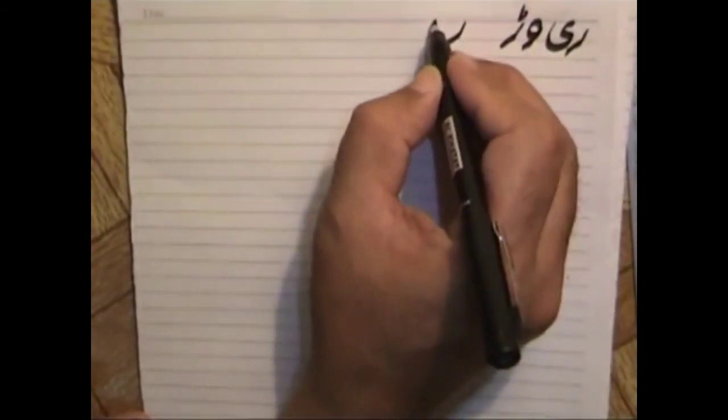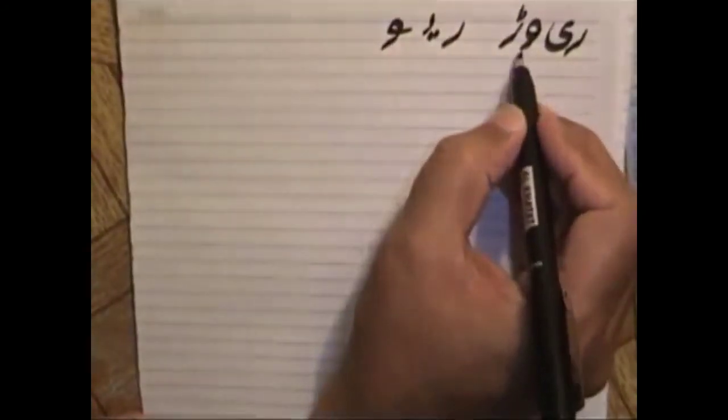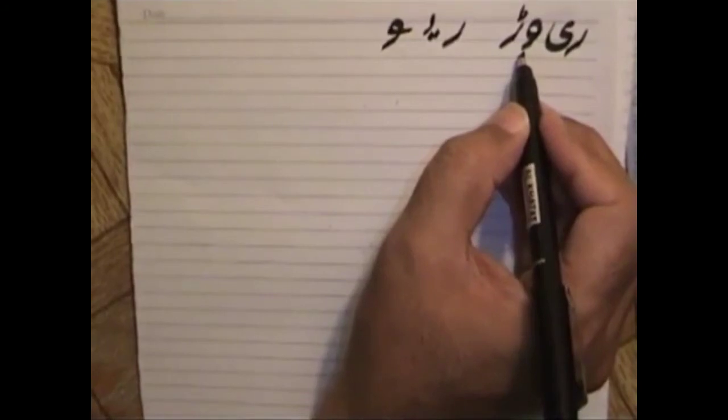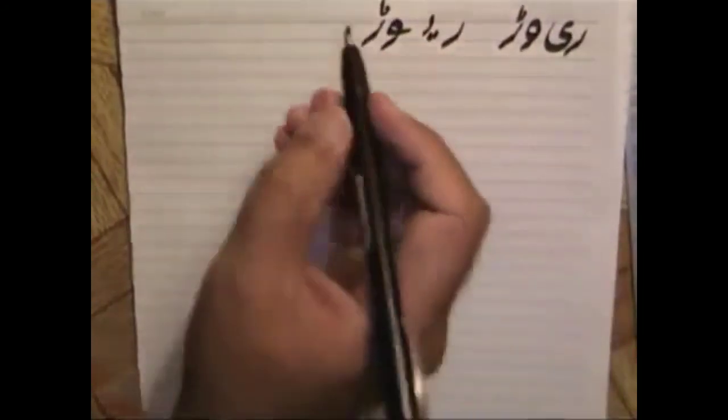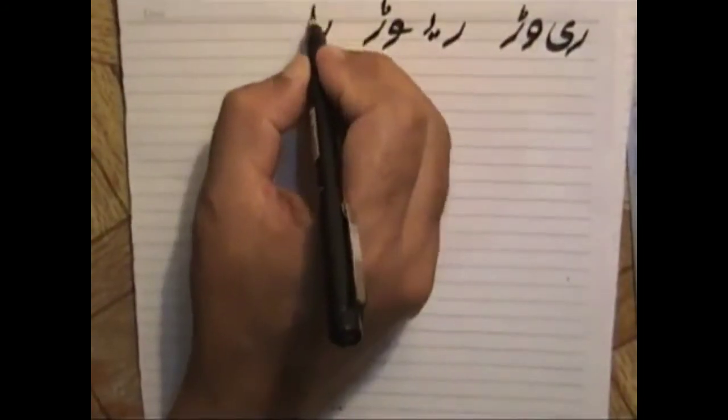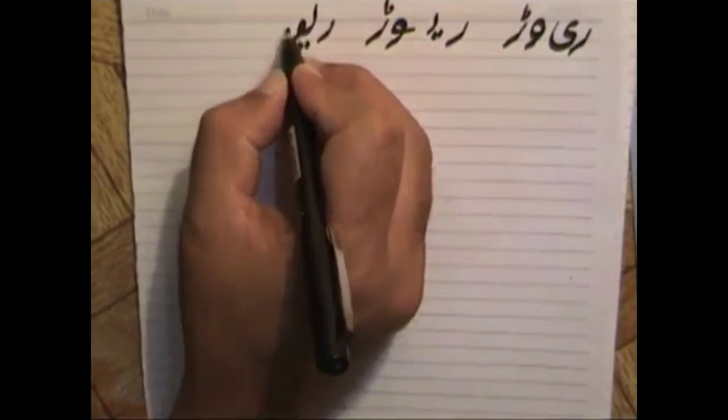So re will assume the independent position because it is at the first place. Then ye, this is ye, initial position, and then wow, the final position of wow, because it is non-connector, we cannot bring it in middle. So re word, then re again, it will assume the final position. So ravar will be written like this.